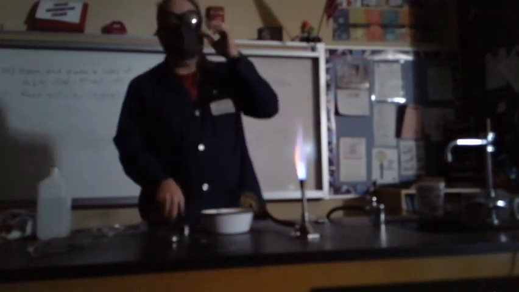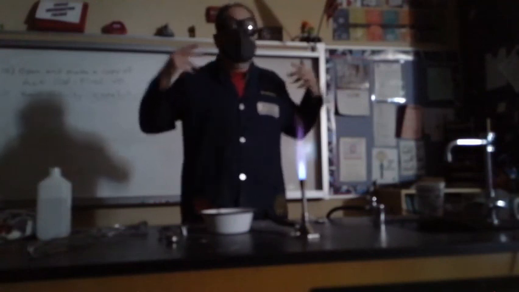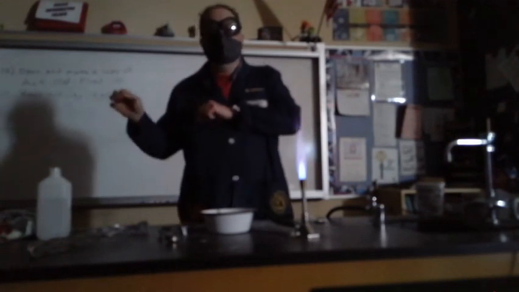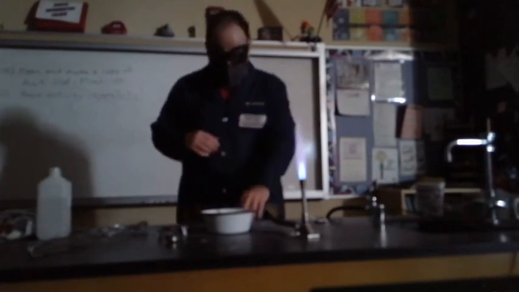Now don't look directly at it, right? It's as bright as the sun. The smoke that's coming off the top, that is the oxide of the magnesium. It's magnesium oxide, MgO. And while technically not combustion, because it was not an organic compound, it is a rapid oxidation. And when you see a flame, we call that burning. So in effect, you are burning the magnesium.